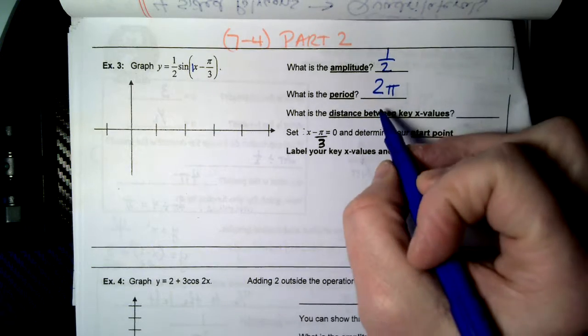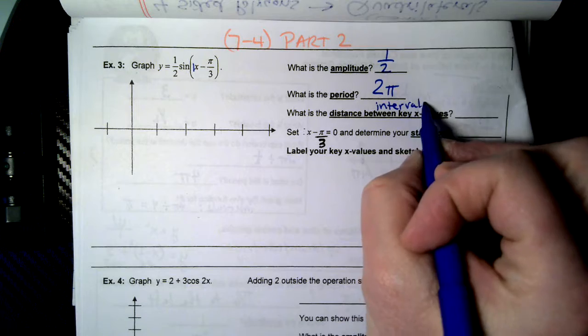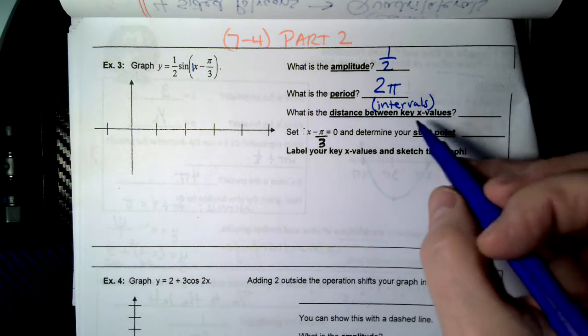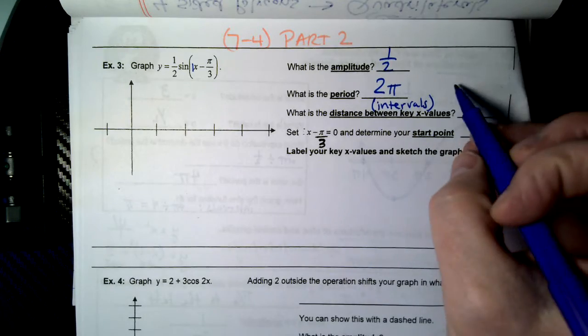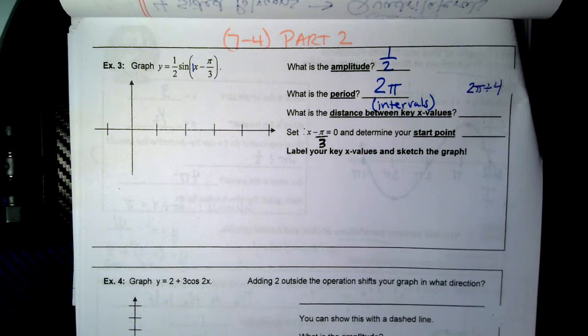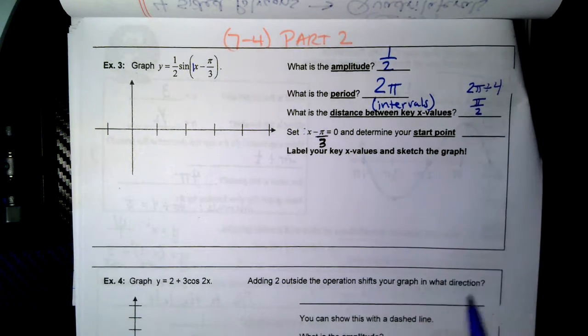What's the distance between key x values? That's the interval length. I'm going to ask you, what are the intervals? The intervals are those key numbers in between. You take 2 pi and you divide that into 4 equal parts. And so each one of those is going to be pi over 2.